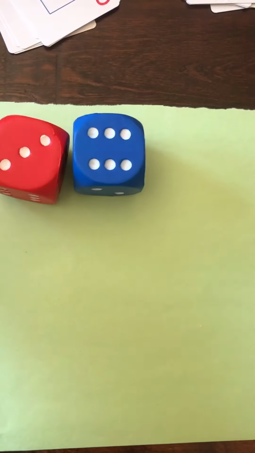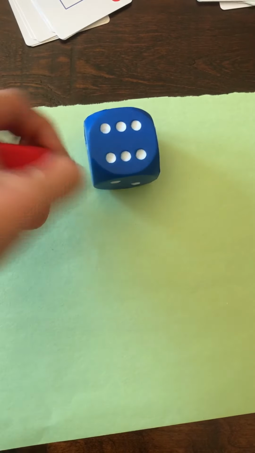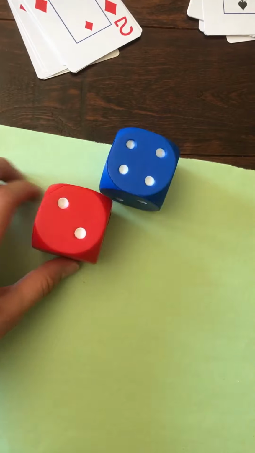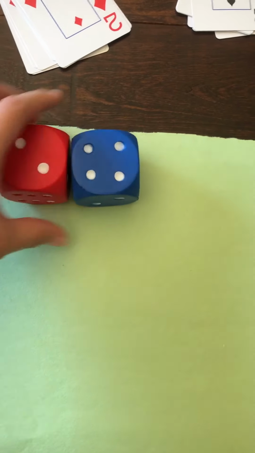I will be demonstrating an activity for you guys to do for comparing and ordering. Okay, some of the materials that you can use to practice comparing. Some of the materials I have are dice. I only have 2 dice, so it would be a 2-digit number.